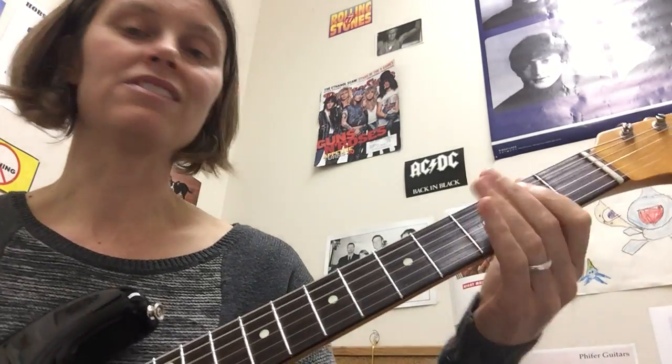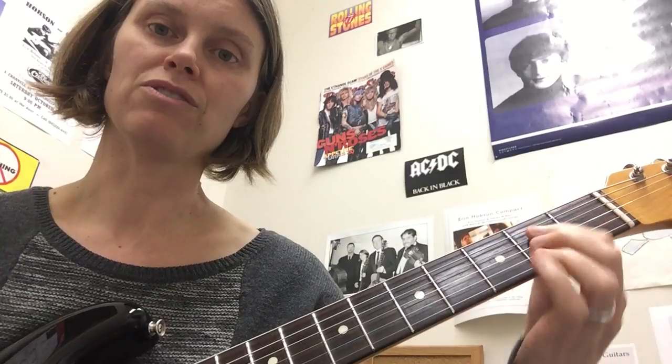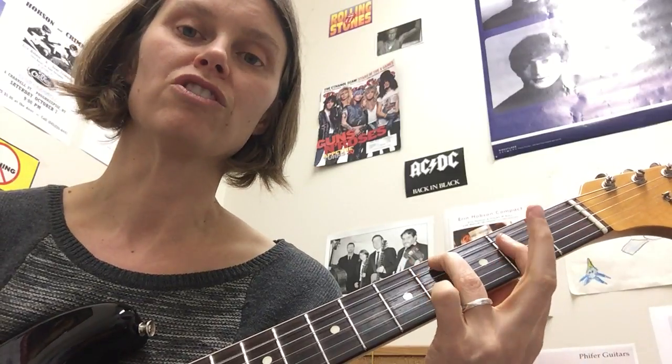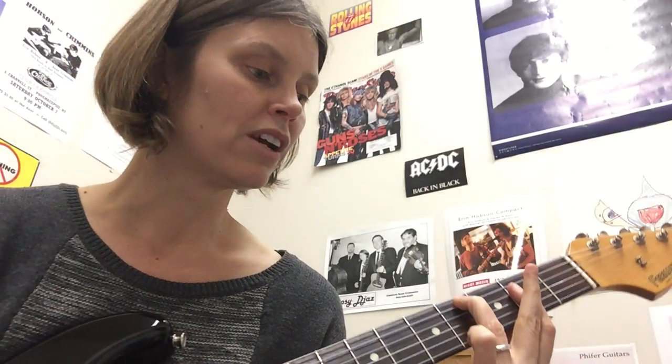A slash C sharp is another one that comes up a lot. So here's my A chord. Here's a B, here's a C, here's a C sharp. So you kind of have to bar that on the 2nd fret and add your ring finger to that C sharp. So this one comes in handy.